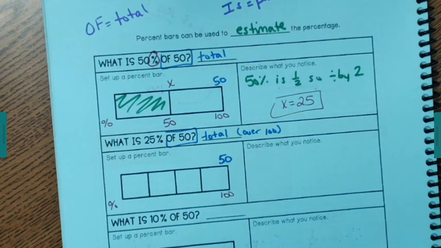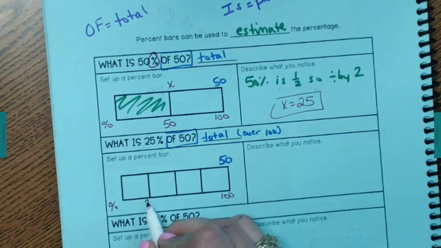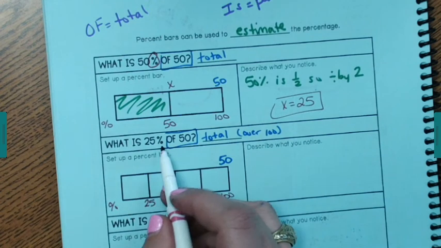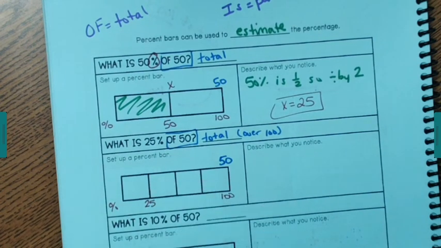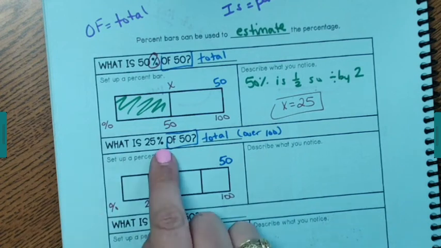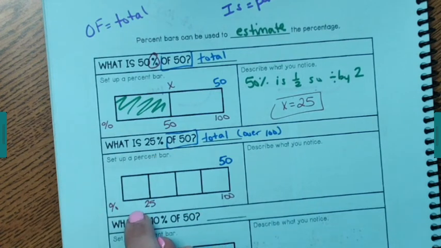Bottom, because it has a percent symbol. How do you know where to go? All my percents are going to be on the bottom. Just like with words, if it was boys to girls, you would go back and look at your label. So your percents go on the bottom.